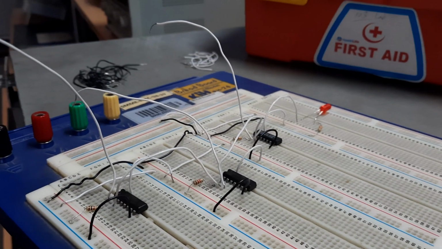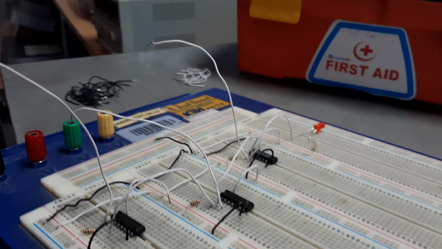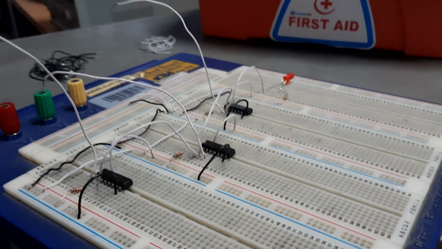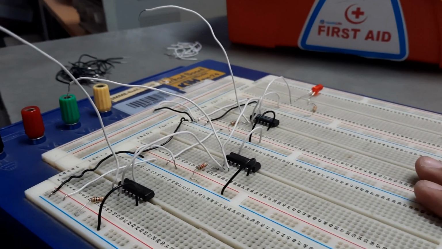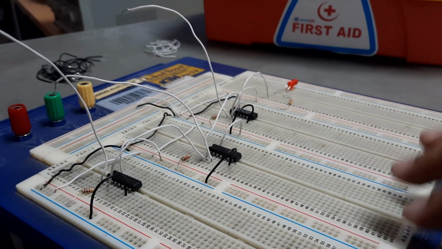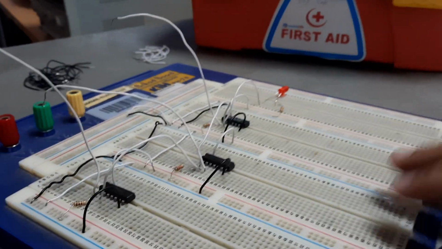Okay, Assalamualaikum. So basically, this part of the lab will be your digital circuit analysis portion of the lab. In this, you have to analyze the circuit, write its truth table, and figure out how the circuit is working.